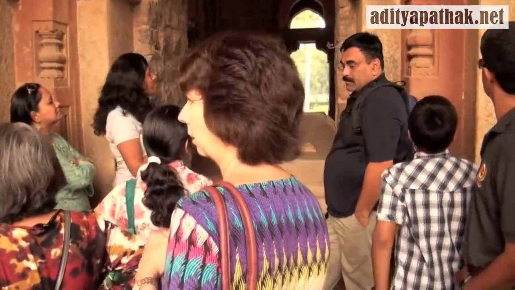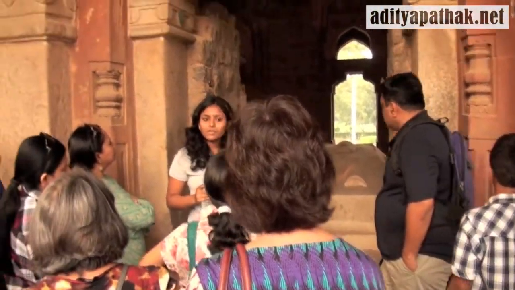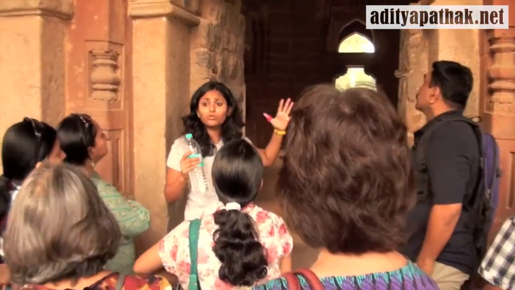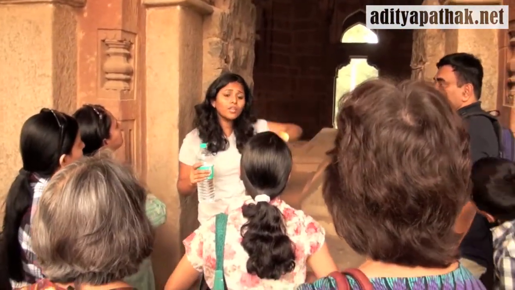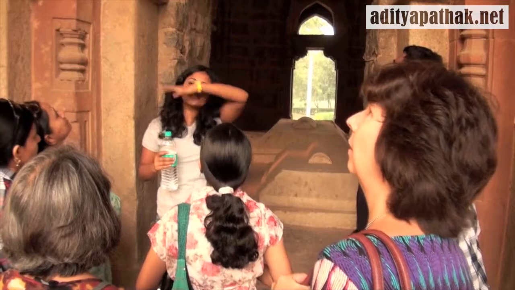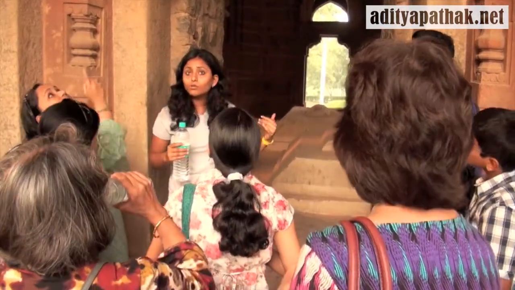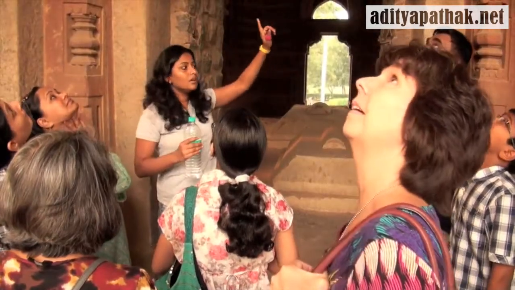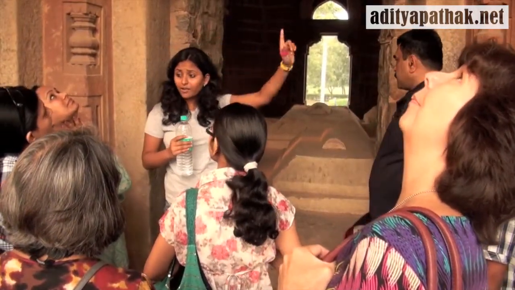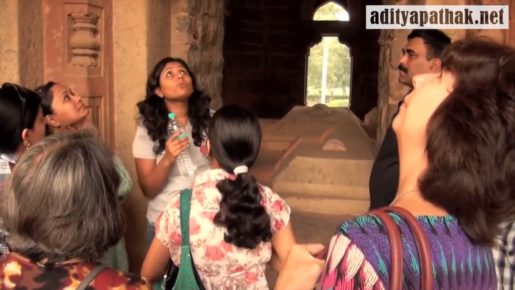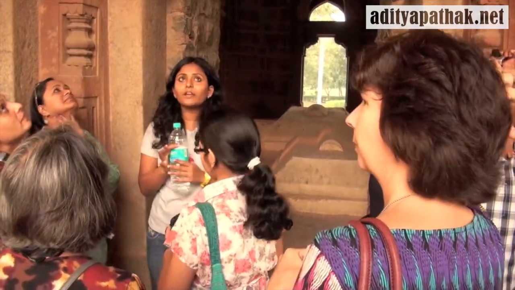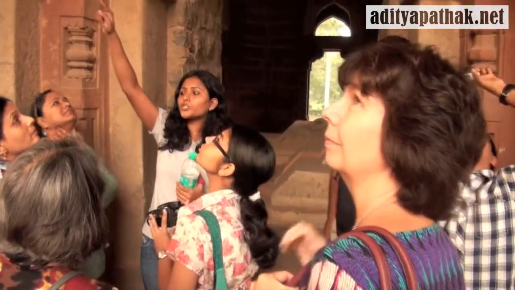As I said, if you see, it is a single-storied structure with a huge central room and a huge dome. You must have seen the dome. It's a huge high dome. And before we enter the central room, you'll have to enter through the pillared veranda which surrounds the structure. If you notice the pillared veranda, it has arched openings.